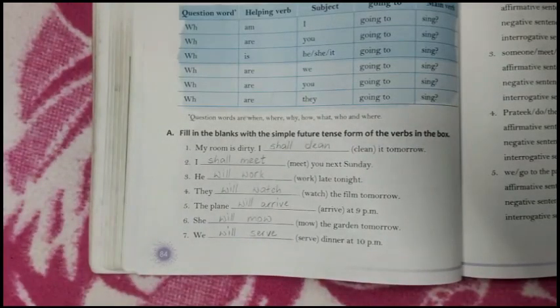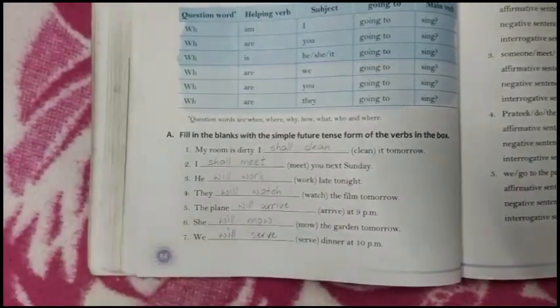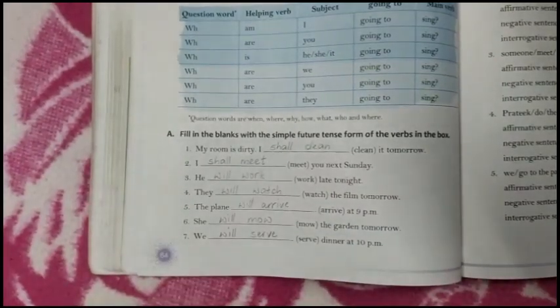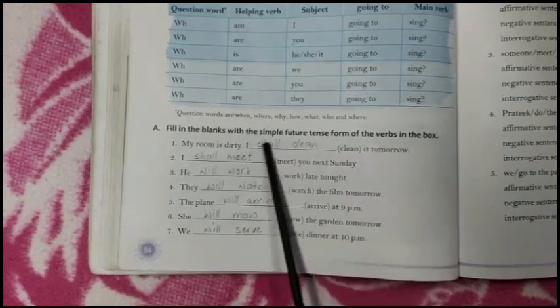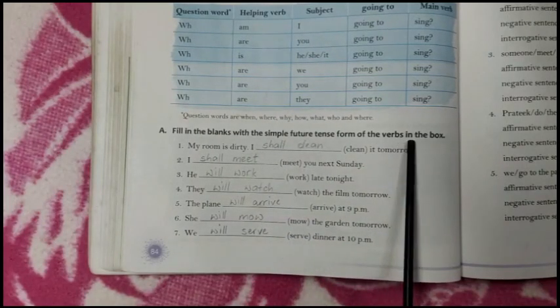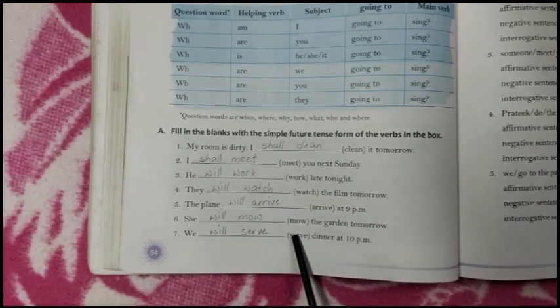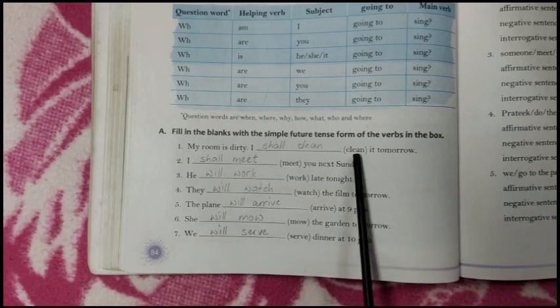Now we will look at exercise A, page 84. Okay. Fill in the blanks with the simple future tense form of the verbs given in the bracket. These are the verbs you are going to use, and you will use them in the simple future tense. Remember to change the verb according to the tense.